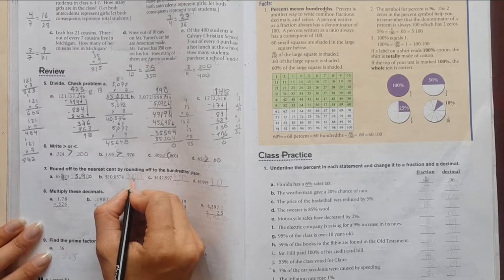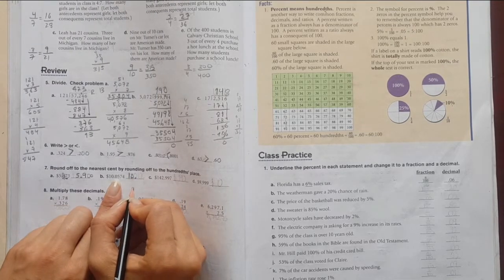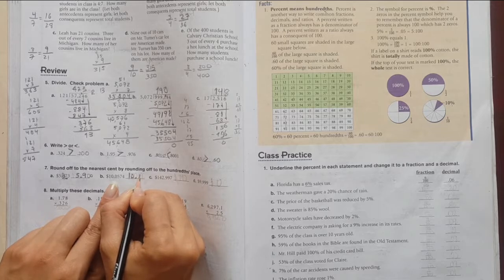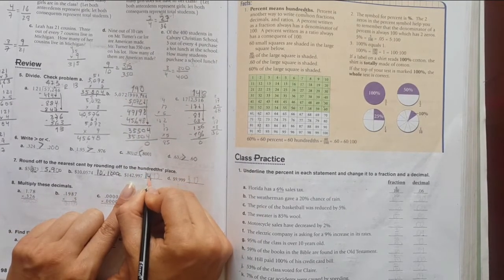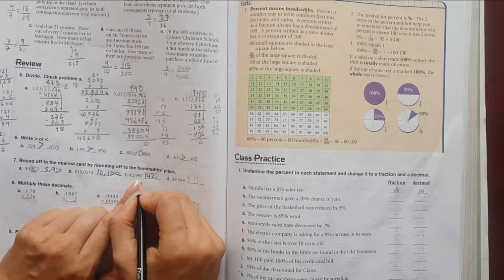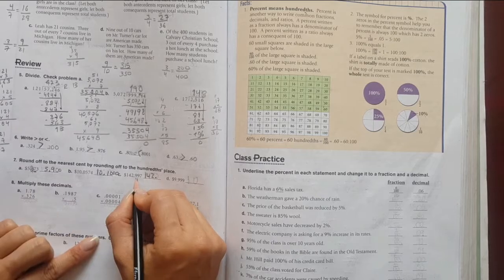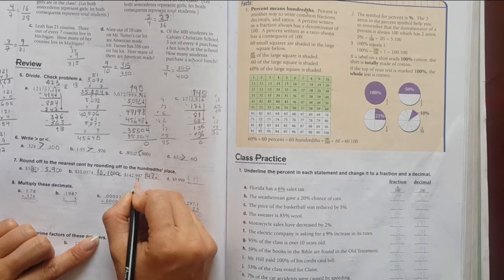Yes? Here. Mentally, 10 point, what happened here? Yes, 1, 0, 0, 0. Here. 142 point, oh here, listen up. What happened with the number 9? This is more than 5. So it gives 1 to 9. Le da 1 al 9.